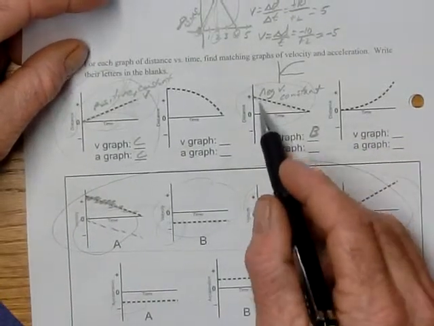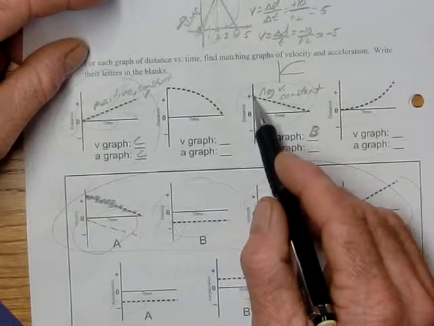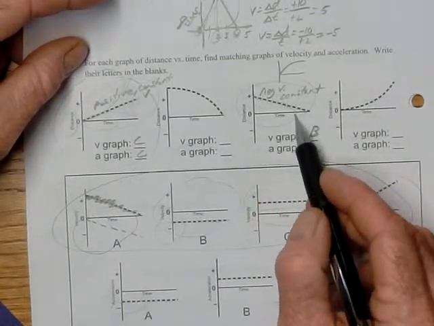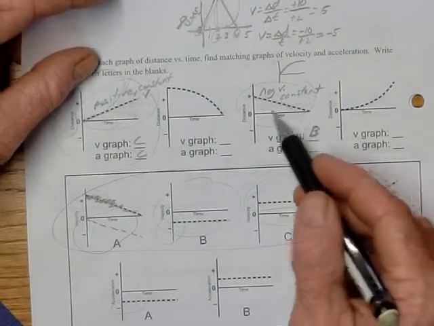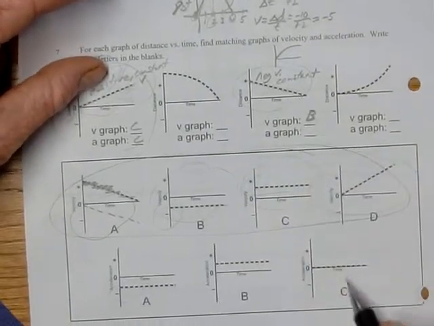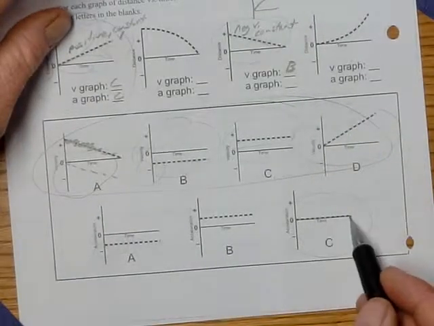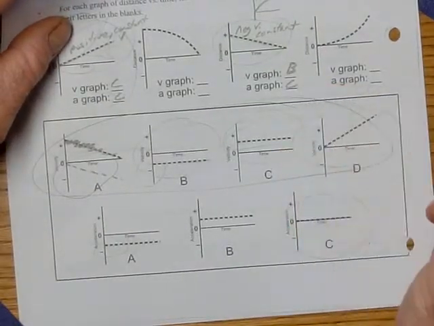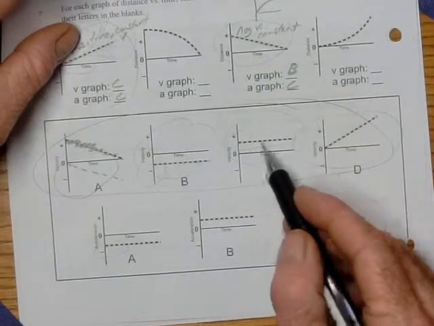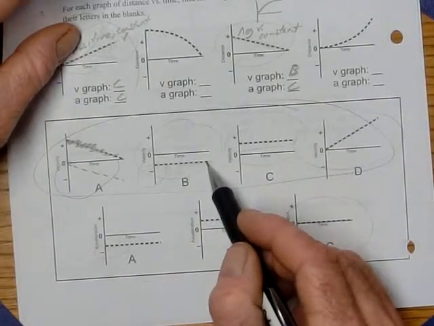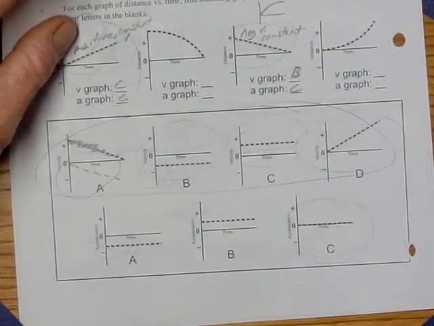Easy way to do this again. Remember, if you wanted to walk like this, you would just walk toward the sensor at a constant rate. You wouldn't make this graph curve at all. So constant rate means there's no acceleration here. So that means it's got to be this graph. That's the acceleration graph, the one with zero acceleration the whole time. The other way to do it is to look at this graph and say velocity stays the same, no acceleration. That leads us to here.